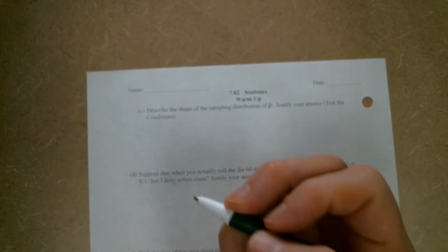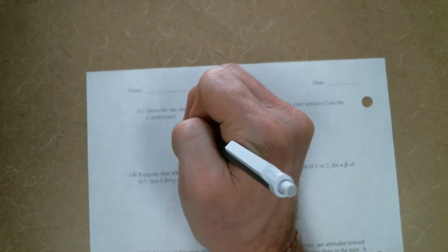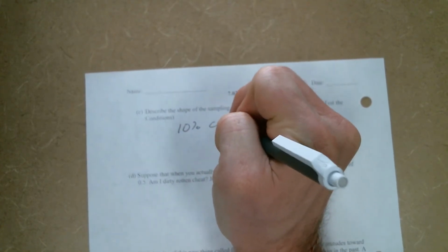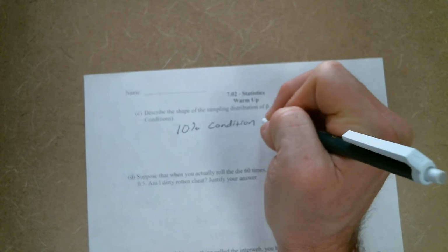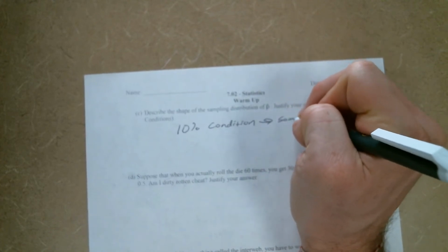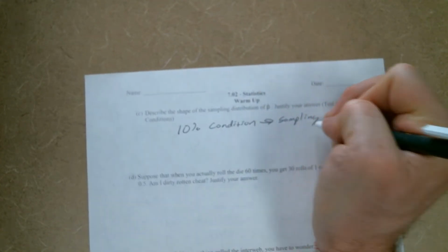C says, describe the shape of the sampling distribution. Justify your answer, aka test the conditions. All right, so there's a couple of conditions we've learned about. One is the 10% condition, which really relates to sampling without replacement.